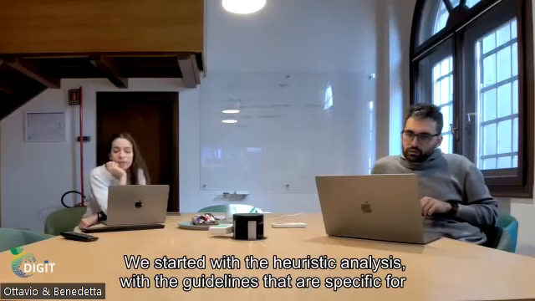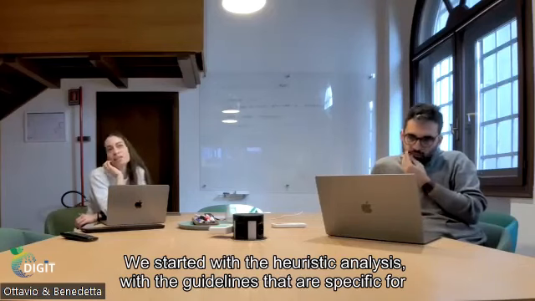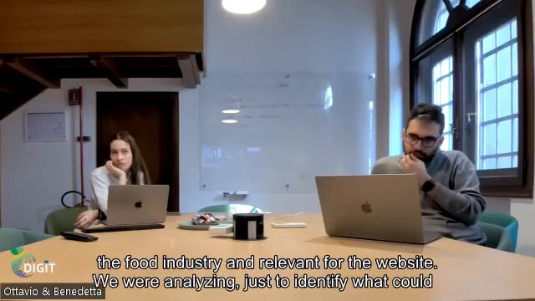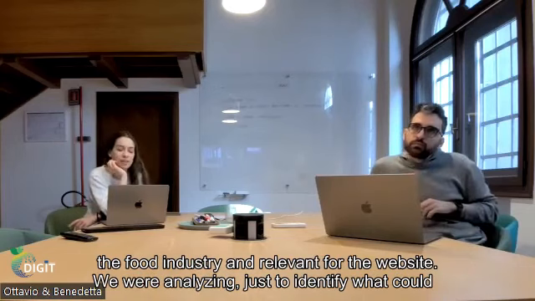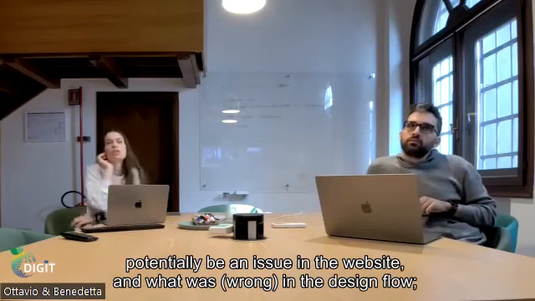We started with a heuristic analysis with the guidelines that are specific for the food industry and relevant for the website we were analyzing, to identify what was potentially an issue in the website and in the design flow.